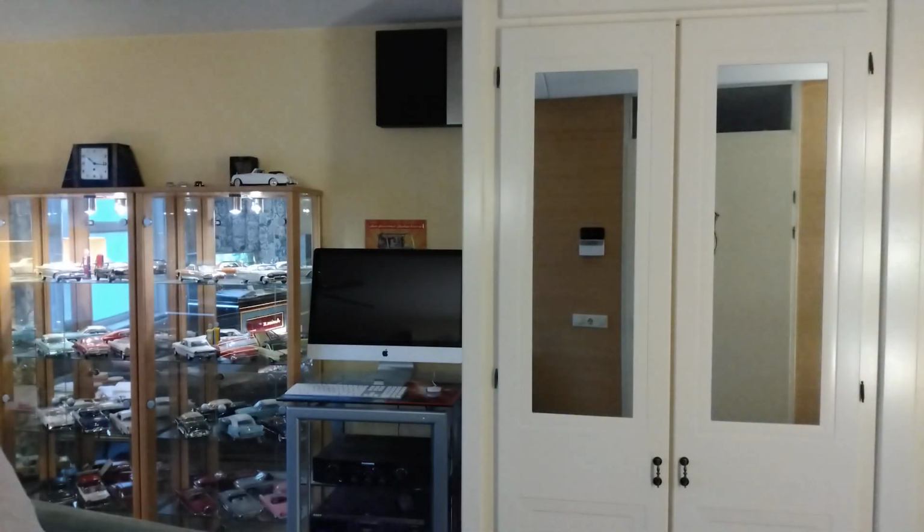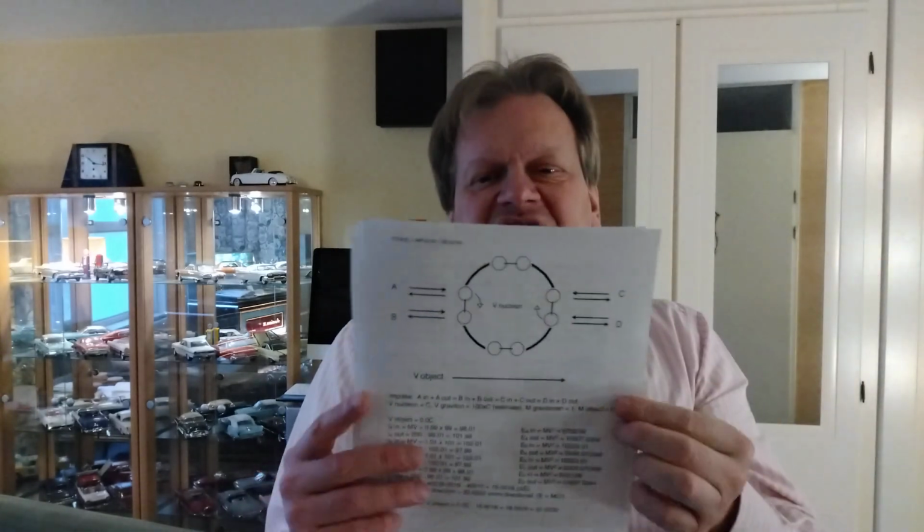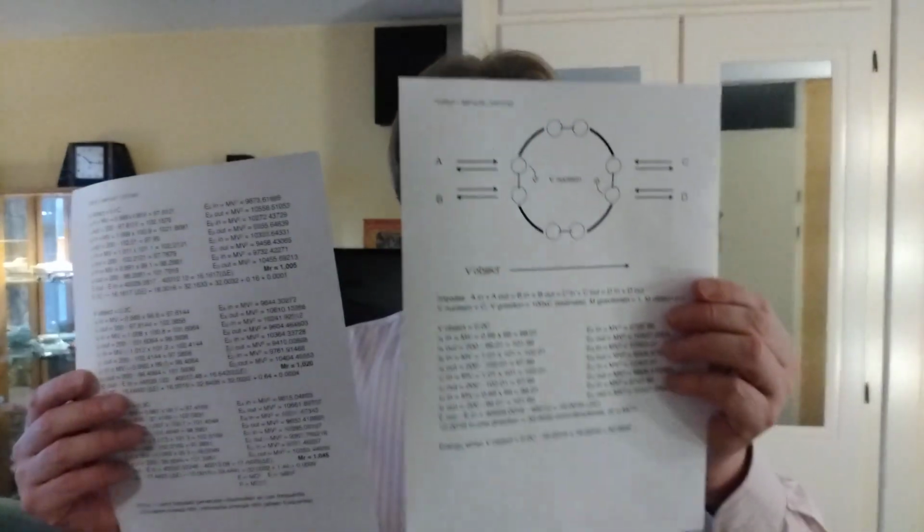And again, here's the atom with the spinning gravitons, you need to have the forces on both sides have to be equal. So when you start calculating that, you have here, this is the math.